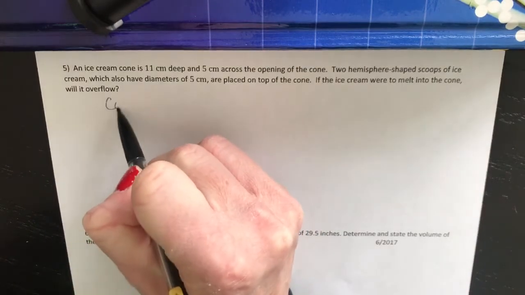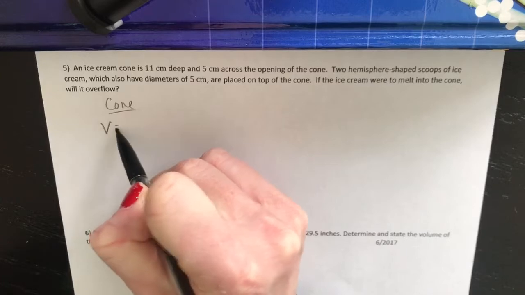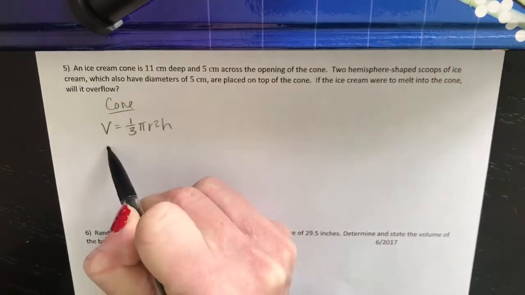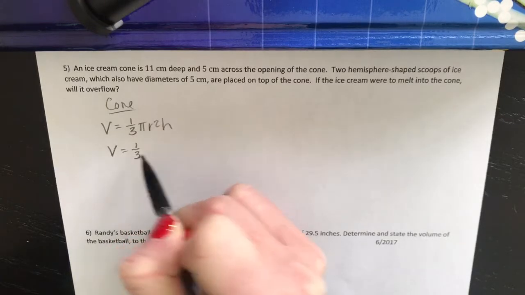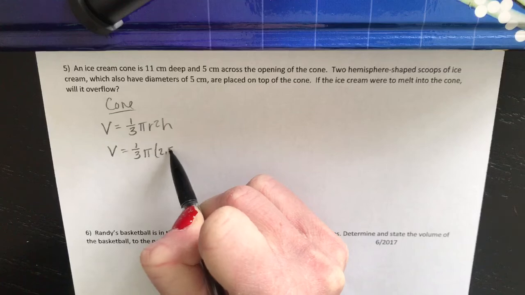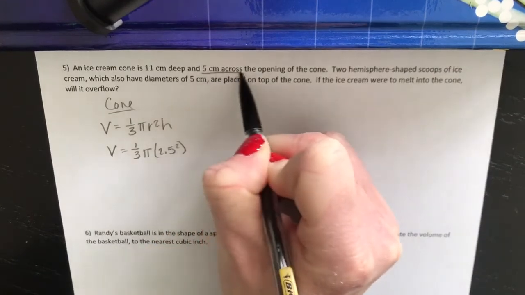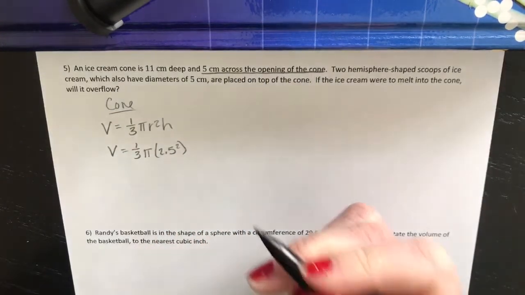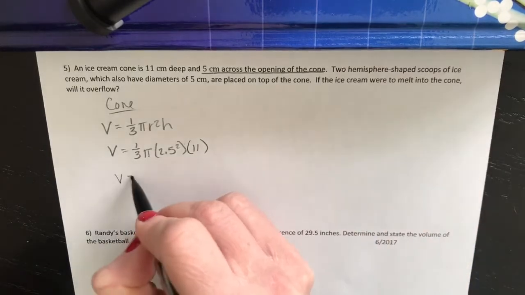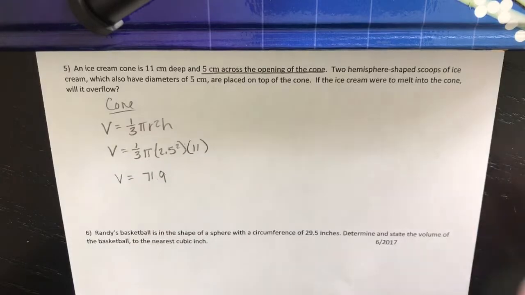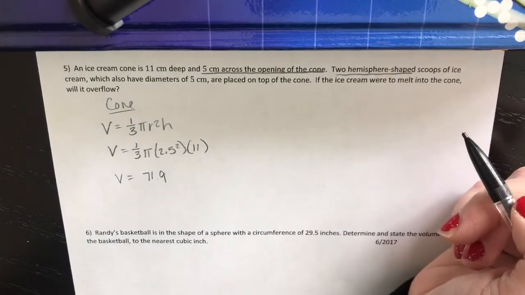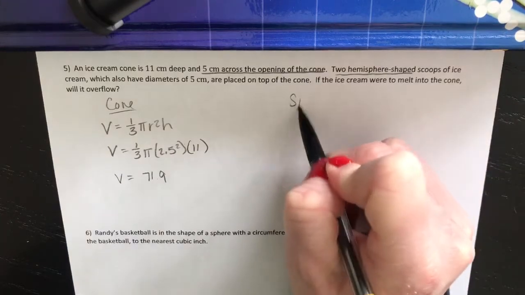First, I'll do the cone. The cone formula is 1/3 pi r squared h, from the last video lesson. If we plug in 1/3 pi, the radius is 2.5 because it's 5 centimeters across the whole thing, so half of that is the radius, and the height is 11. This is about 71.9.